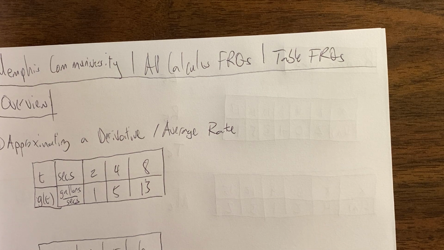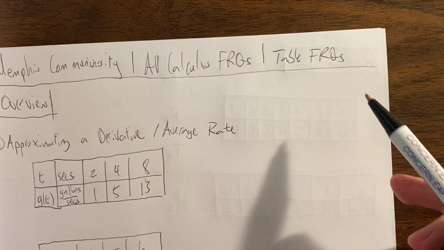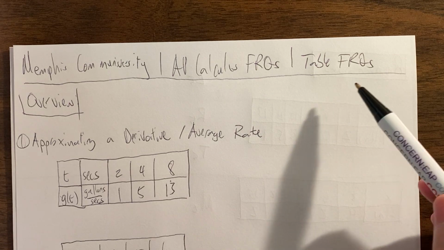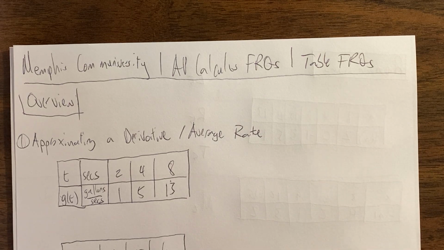In this case, we're doing table free response questions, and these are some of the most important free response questions because they appear basically every single year, both on the AB and the BC exam. Usually they appear as the shared free response question on the AB and the BC exam. So they are very important. Usually they're non-calculator because you're just working with the table. And they're also not too bad.